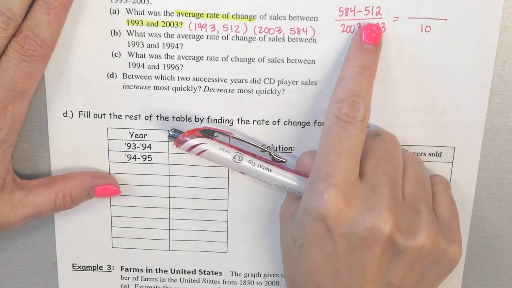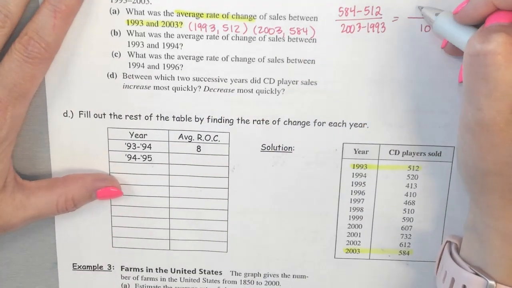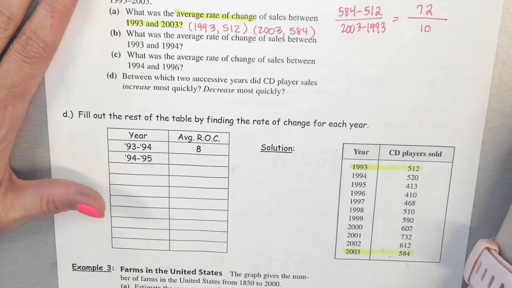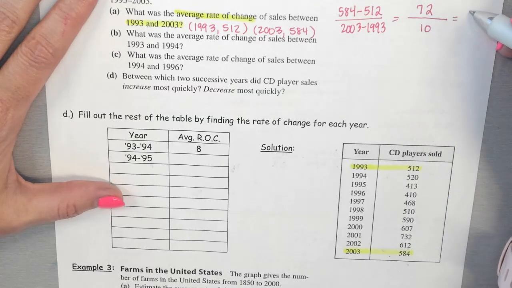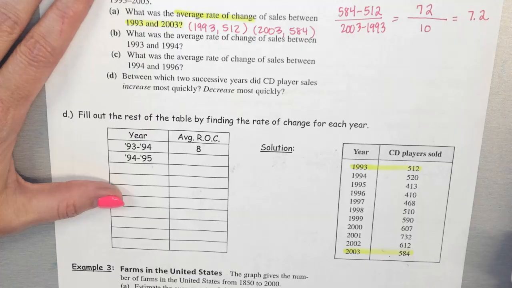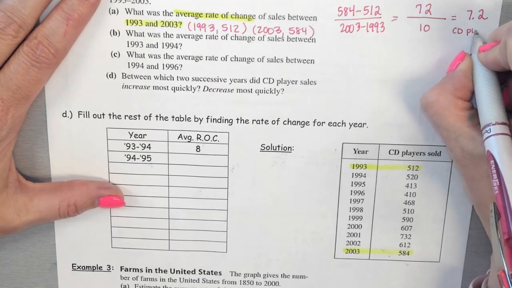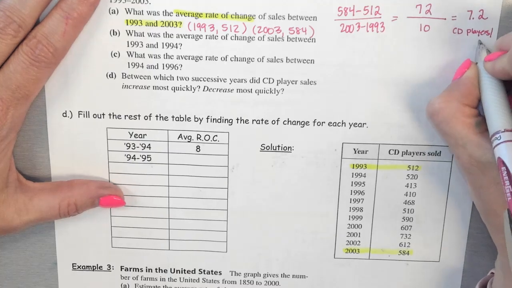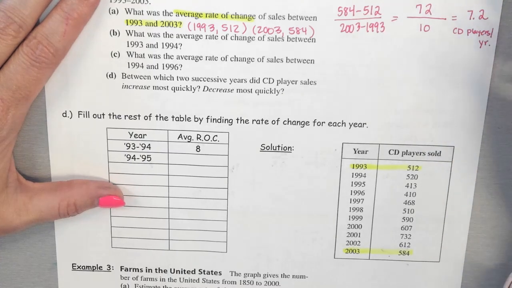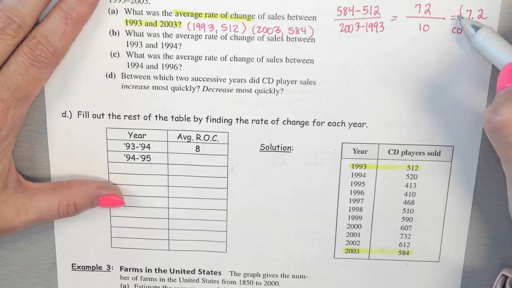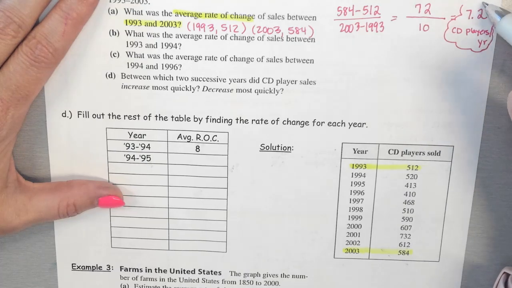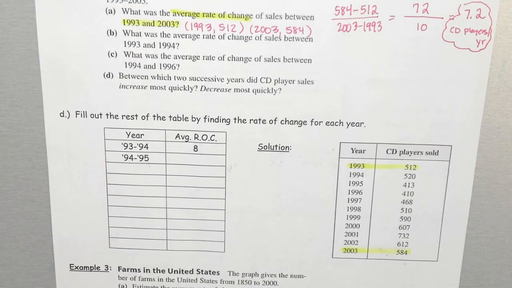And then 84 minus 12 is 72. And if you divide anything by 10, just move the decimal. So it's 7.2 CD players per year. That's your rate. So the average rate of change is 7.2 CD players per year. And you are just going to use your normal rounding rules here.